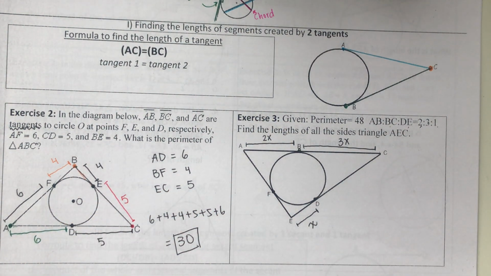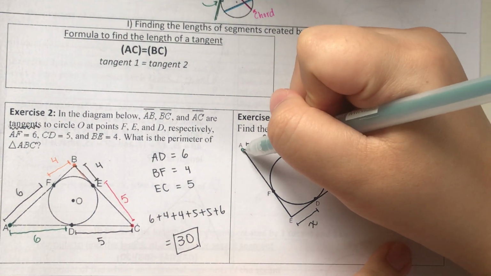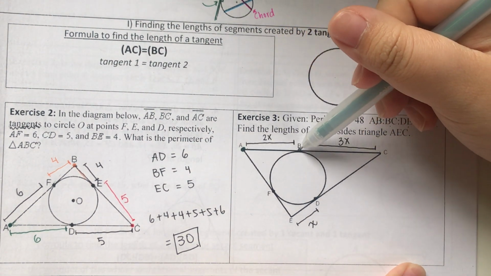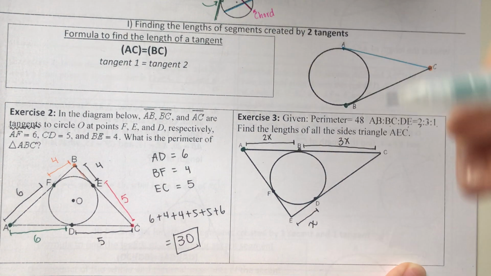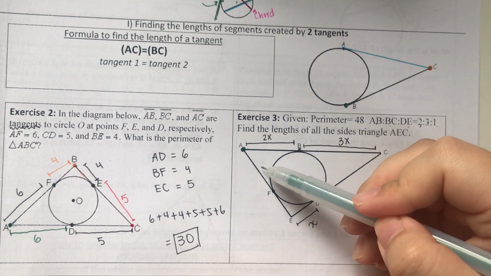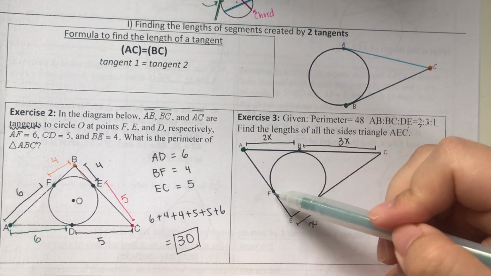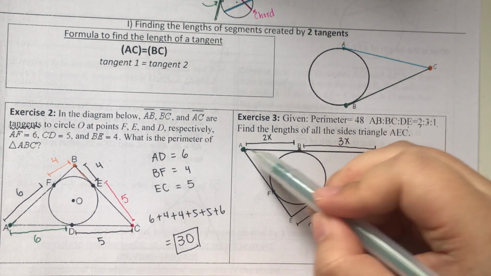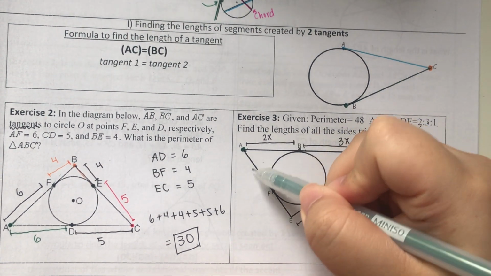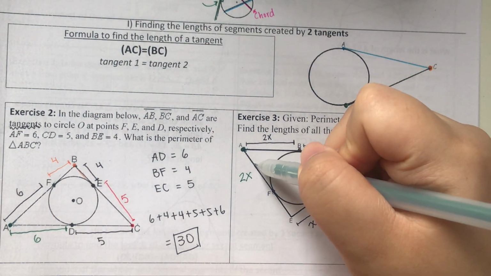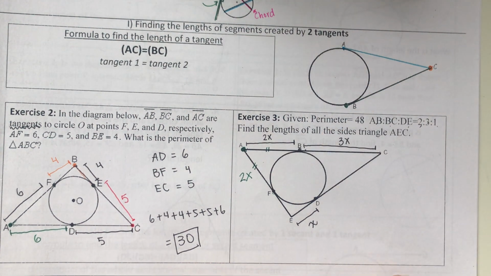Now, let's use what we know about tangents. At vertex A, tangents AB and AF are going to have the same measurement because they are tangent lines coming from the same outside point touching the circle. So if AB is 2x, then AF is also 2x. These two lines are equal to each other.